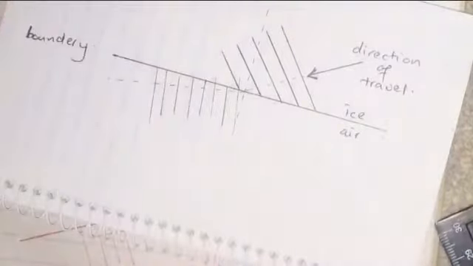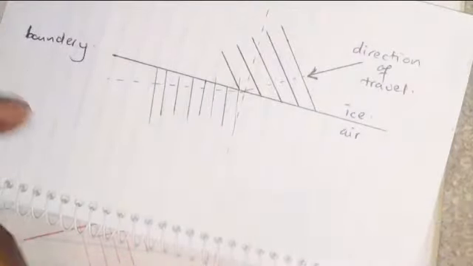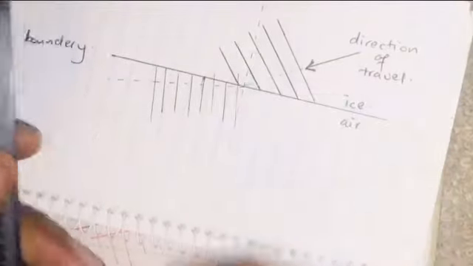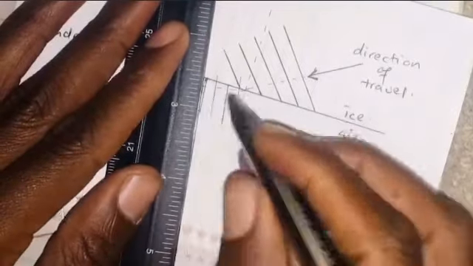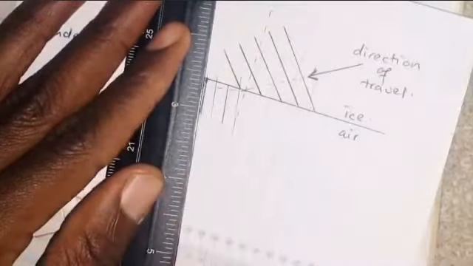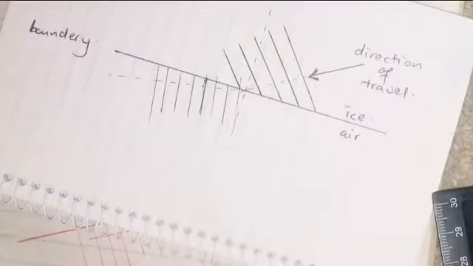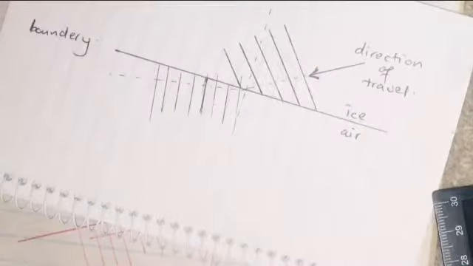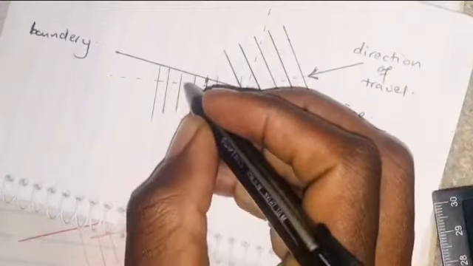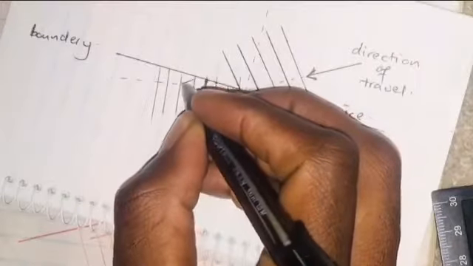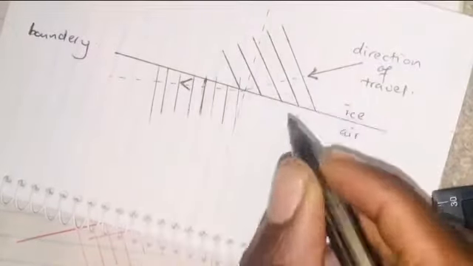Those are the refracted waves, and they're supposed to be parallel to each other, like this. Then the next part of the question says to draw arrows to show the direction of travel of the refracted ray. The direction of travel of the refracted ray will be in this direction. It's been refracted.